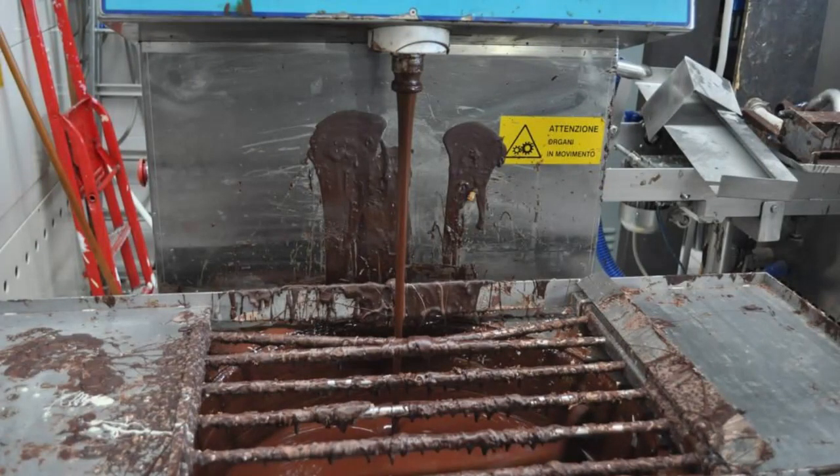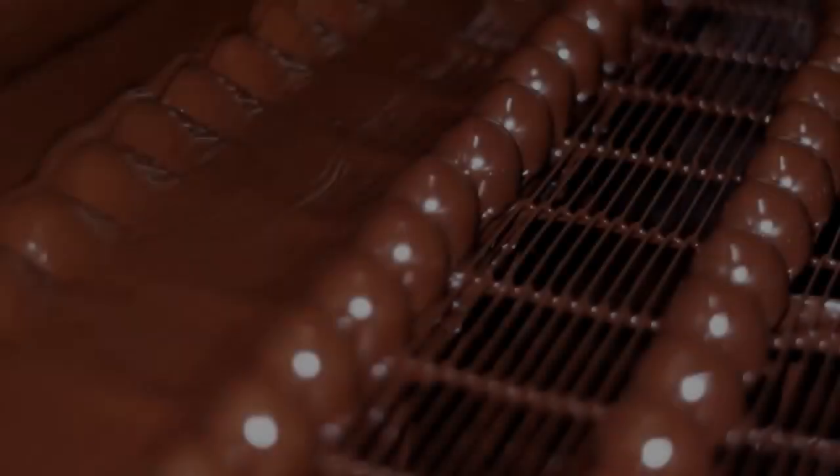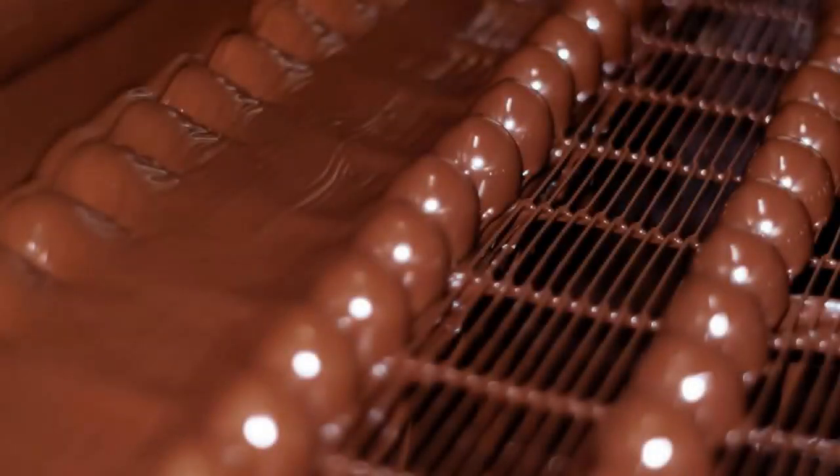Tempering. The chocolate is then tempered, a controlled cooling and reheating process that stabilizes the cocoa butter crystals. This step is essential for achieving a shiny appearance, smooth texture, and snap when the chocolate is broken. Tempering also contributes to the long shelf life and resistance to melting of the final chocolate product.